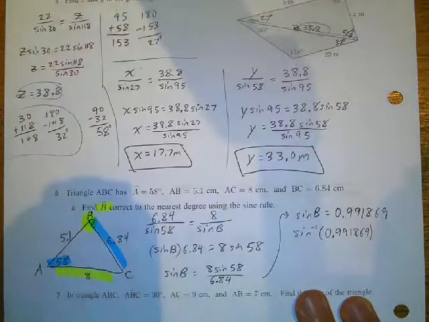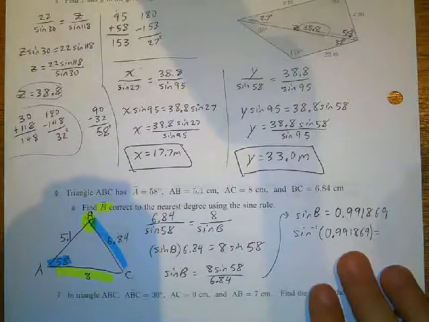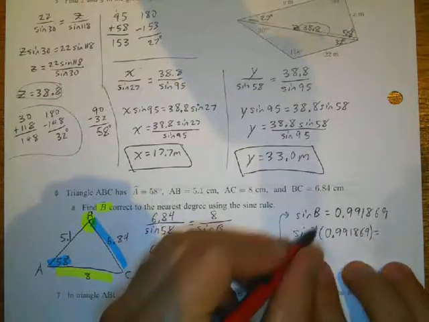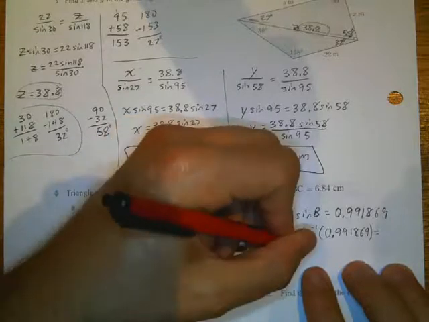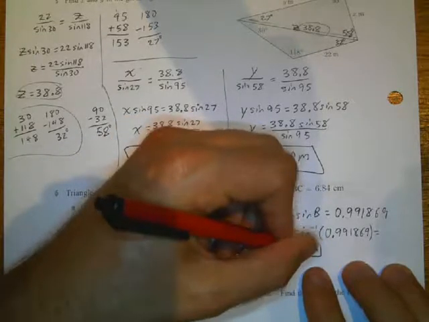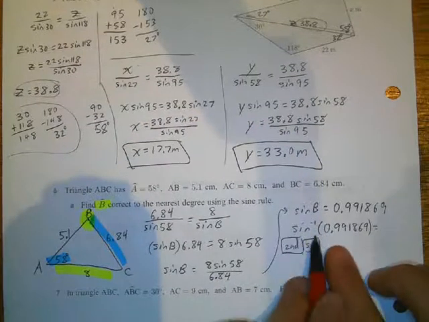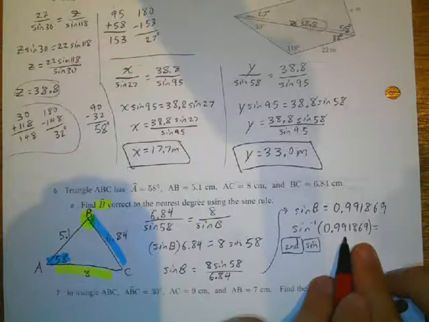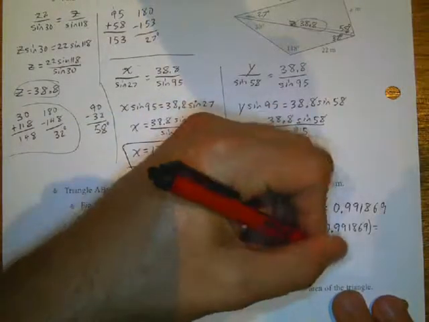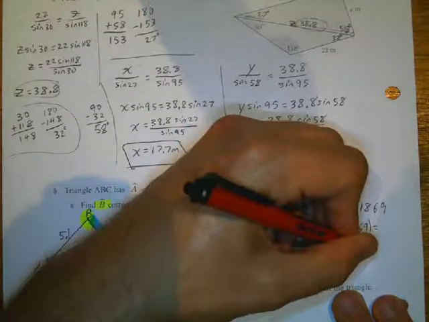To get my angle B, once again, you have to hit second and sine in order to get this inverse function. So second sine, we get the inverse function, and then we get angle B equals 83 degrees.